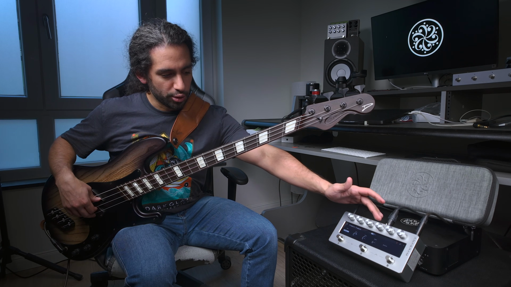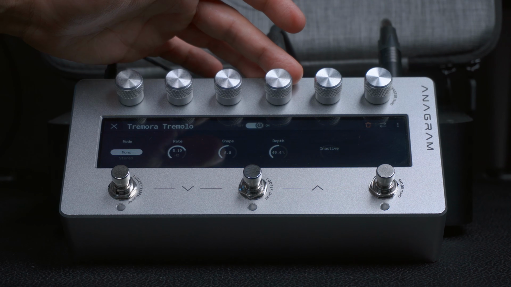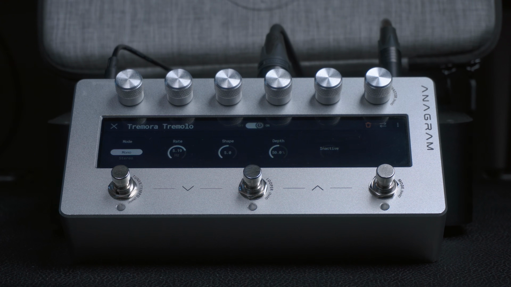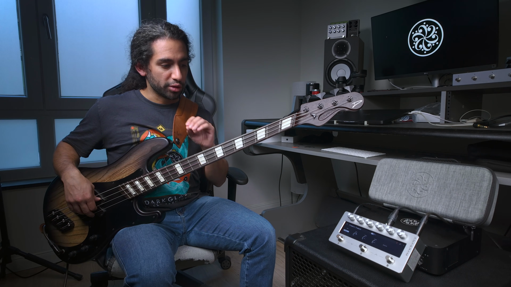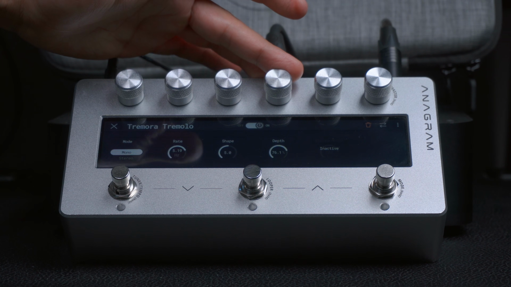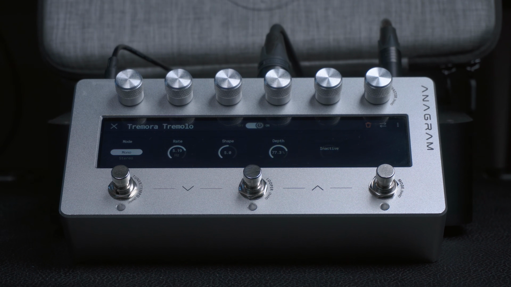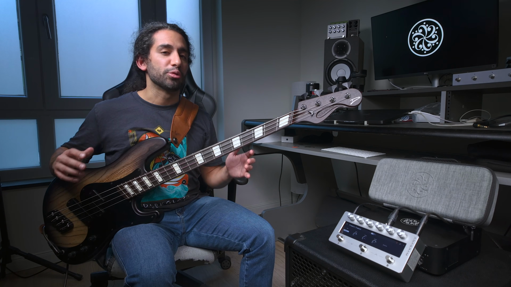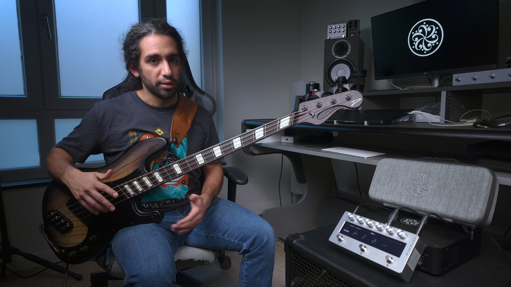Pretty subtle right now at 20%. If I increase it to 50, you now hear it definitely much more clearly, still somewhat subtle. So if you want to really show the effect, go to a higher setting. And now you can really hear the pulse effect of the tremolo happening.